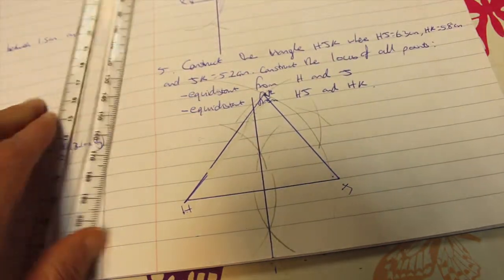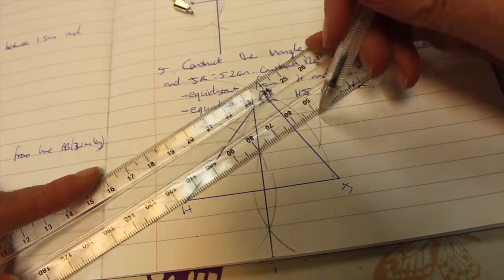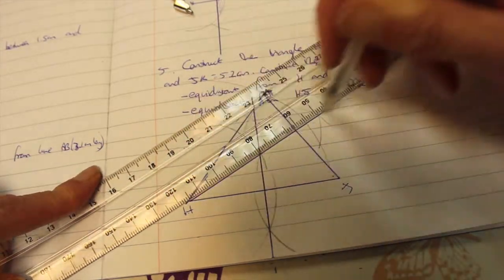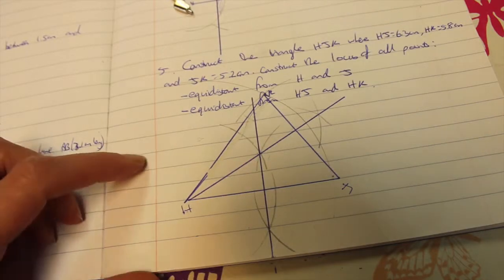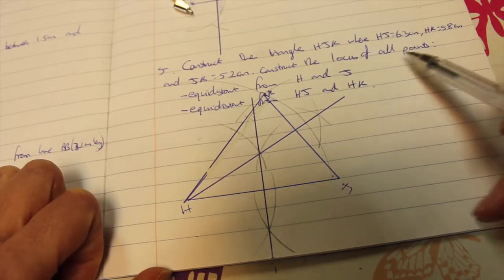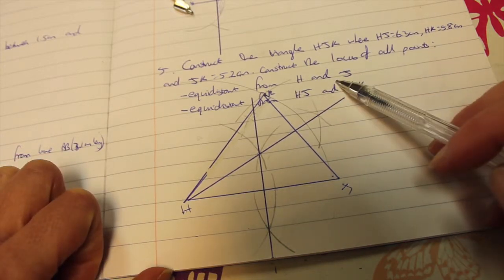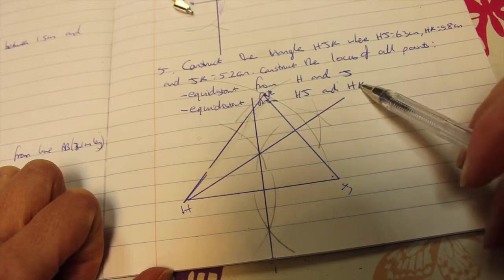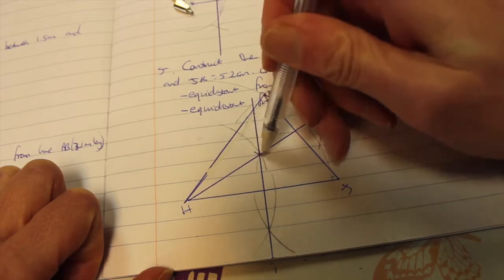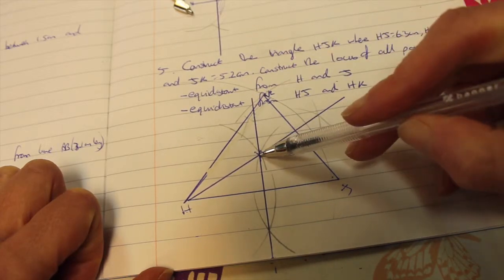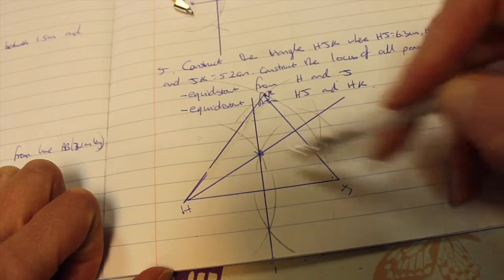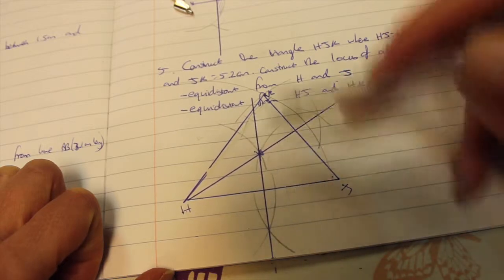Then they cross there. And if you go back to H, you have bisected that angle. Now I construct the locus of points which are equal distance from that and from the 2 lines. So in here is where we're looking at, because there you're exactly equal distance from H and J, and you're equal distance from the lines.